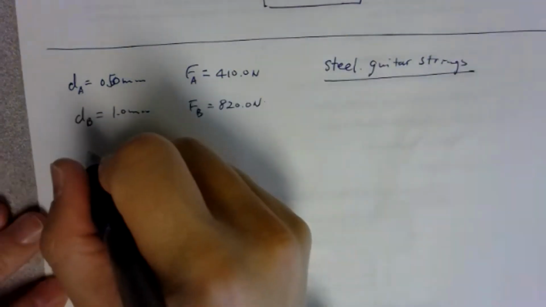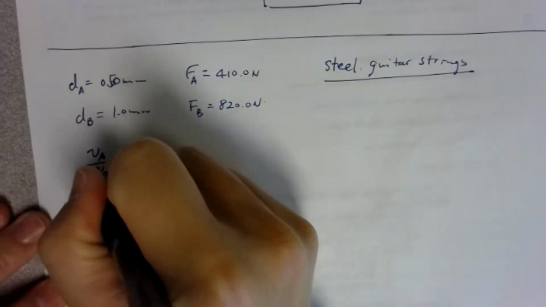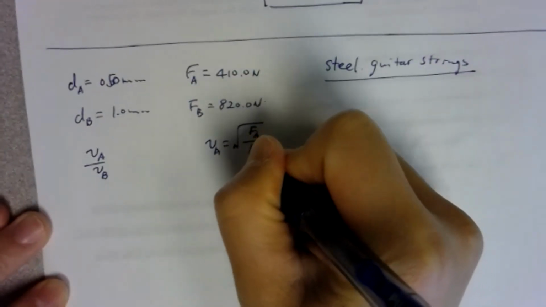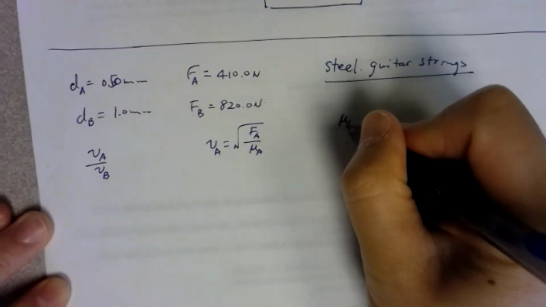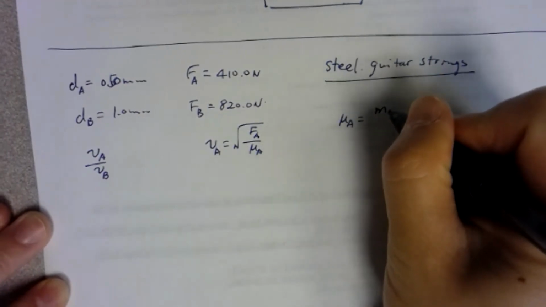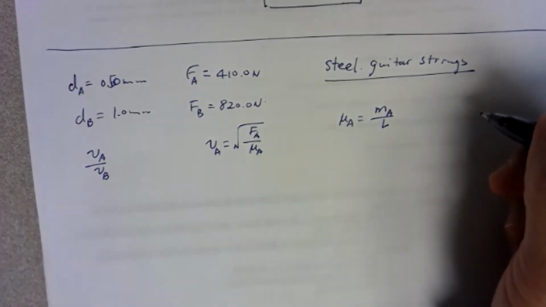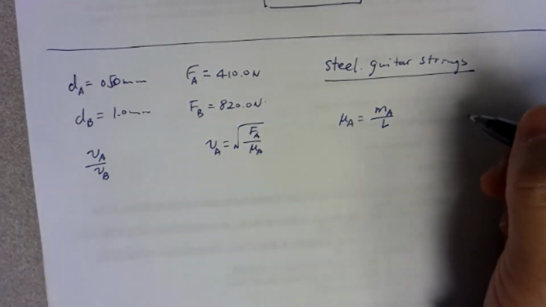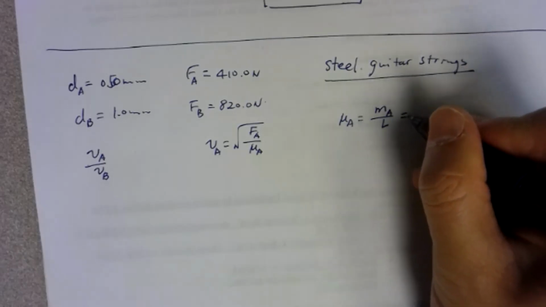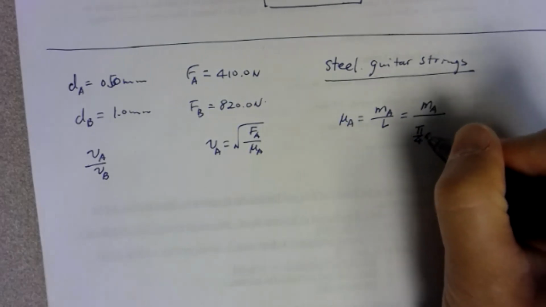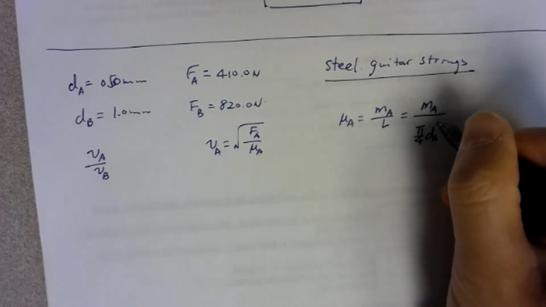So we are looking for VA over VB. And we know VA should be equal to the square root of FA over mu A, right? Mu A is the mass of string A over the length of it. All right. So let's do this. The mass of A, and let's do down here, the cross-sectional area, pi over 4 dA squared, right?